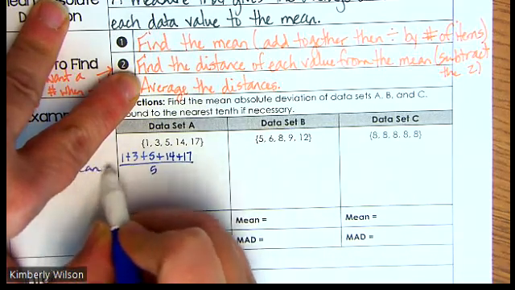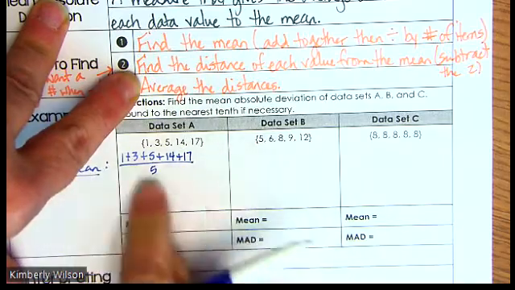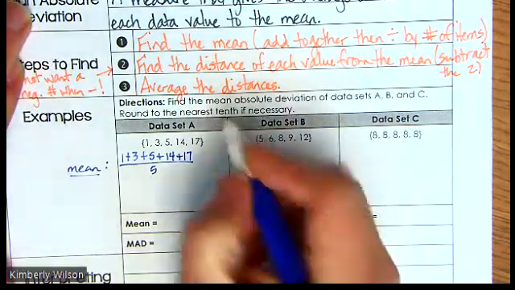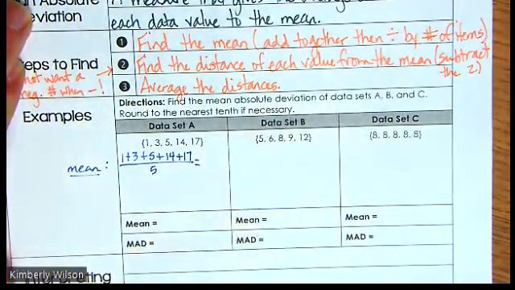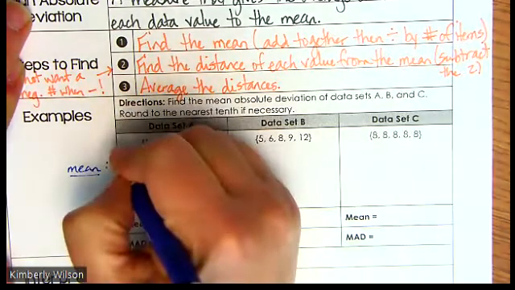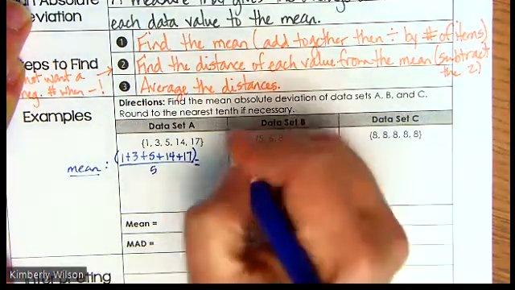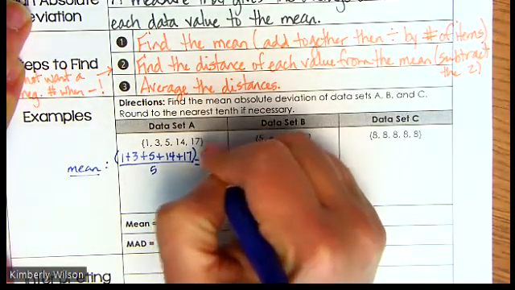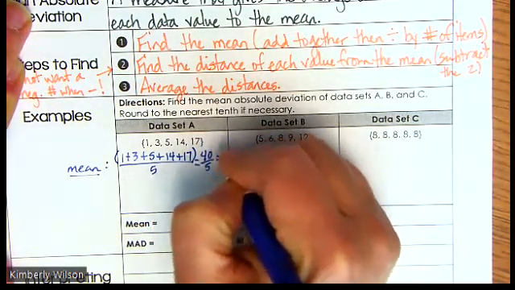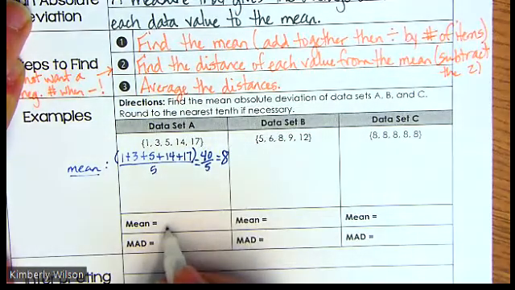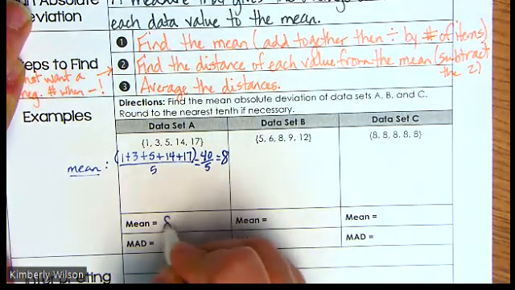This is finding the mean. Yes, you get to use a calculator. You can do all of this addition at one time. Plus 5, plus 14, plus 17, and we get 40 divided by 5, which equals 8. So down here, I write that my mean is 8.